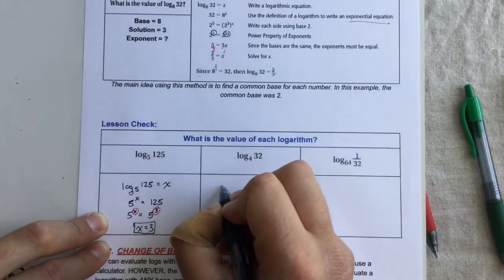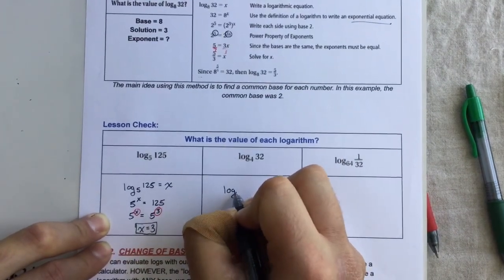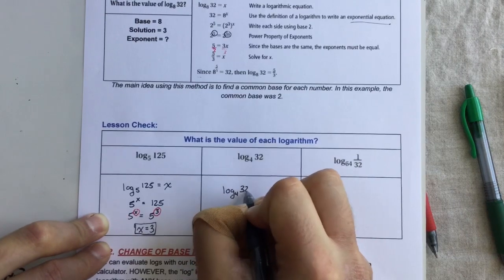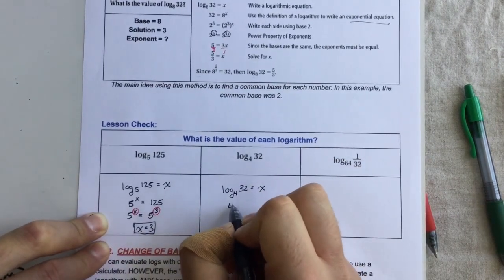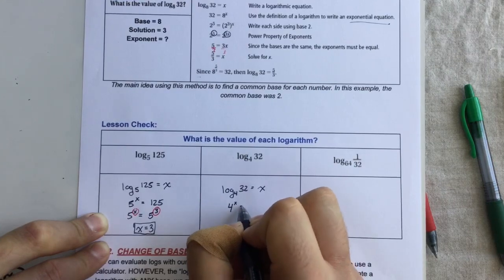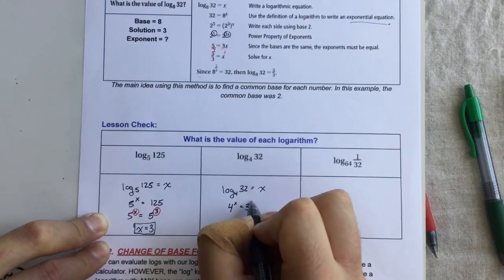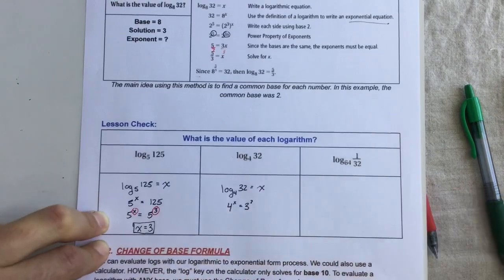Now our second one, log base 4 of 32 equals x. I'm going to rewrite that as 4 to the x power equals 32.